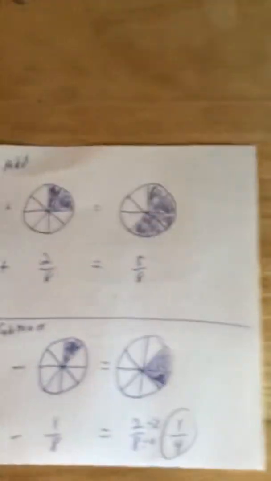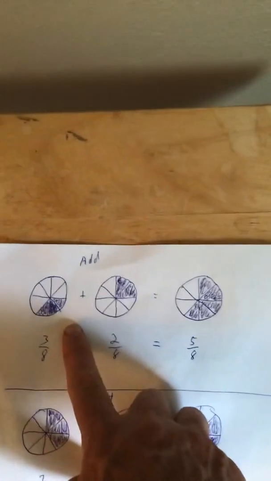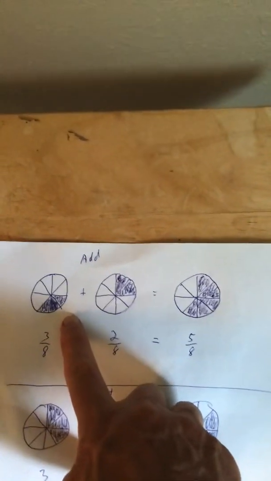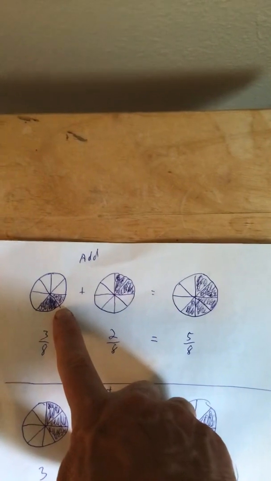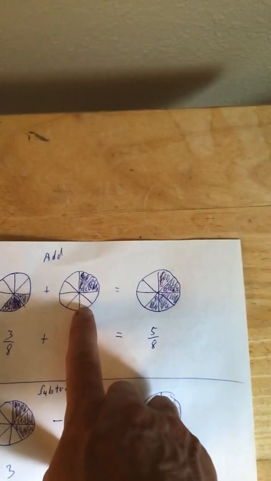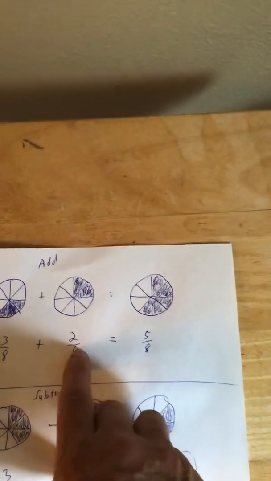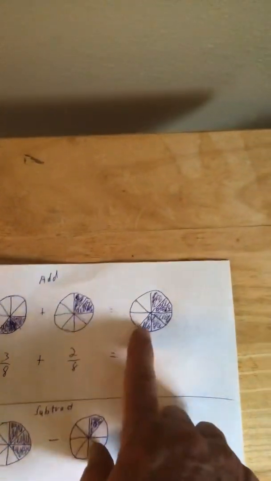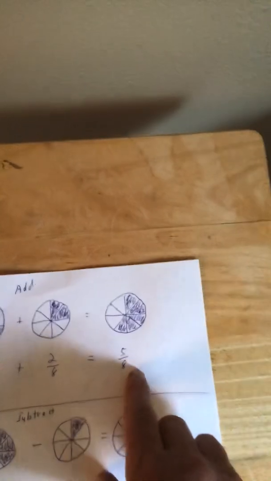So here I'm going to flip it around, and here is just adding. I even drew the picture. Say you have 3/8 of a pizza and 2/8 of a pizza. 3/8 plus 2/8. If you put both pizzas into one box, they would add up to 5/8.